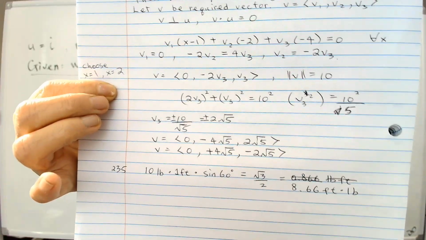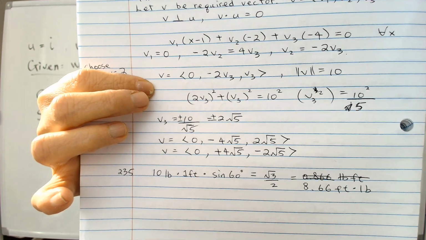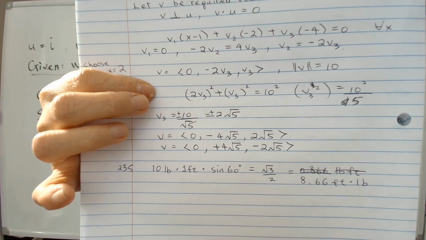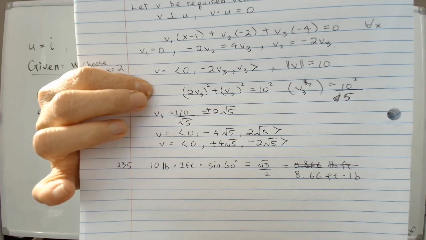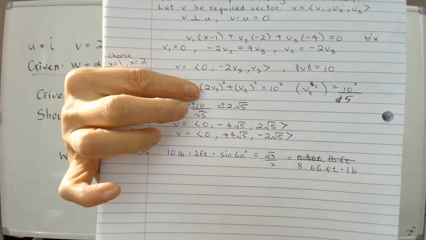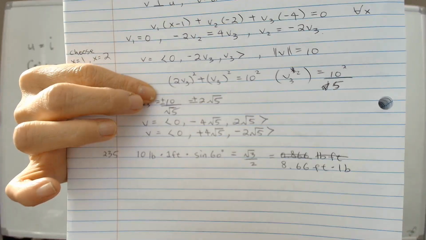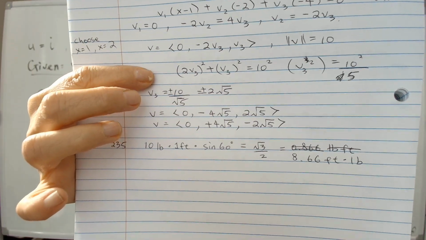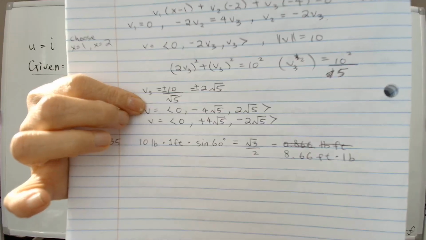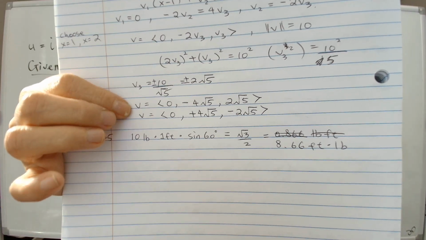So then once that's done, we have the formula for V equal to 0, minus V3, and V3, so now that gives us the direction of V, and now we just need the magnitude to know how the proportion works. So plugging in V, the magnitude of V is 10, and doing the formula of the Pythagorean theorem, we quickly come out with V equals plus or minus 2 times the square root of 5. And therefore, you have two answers.